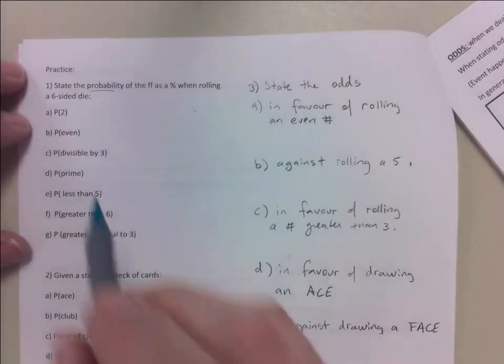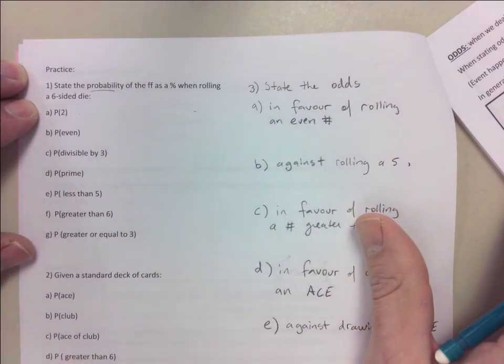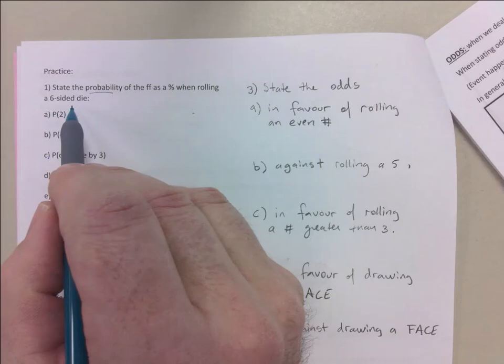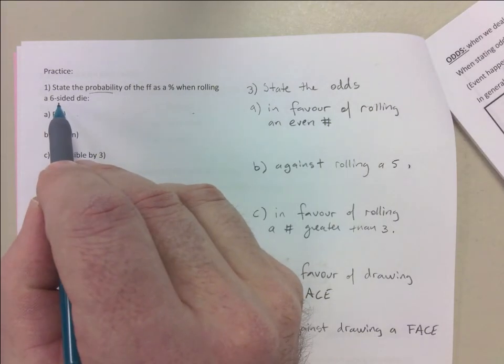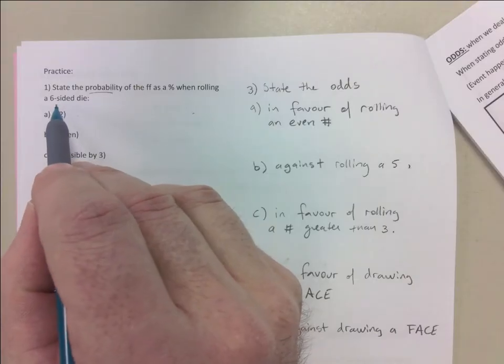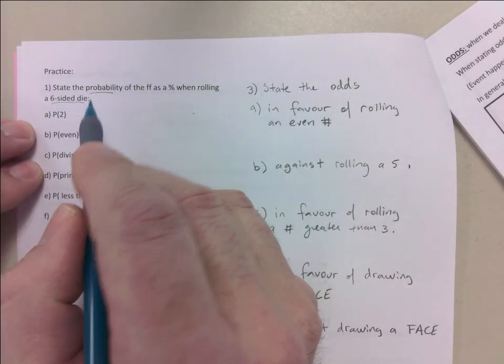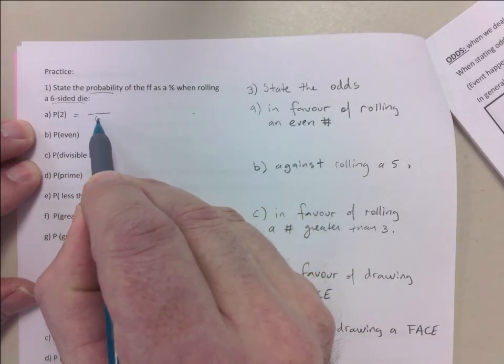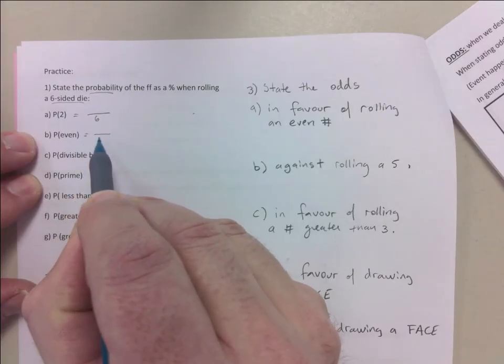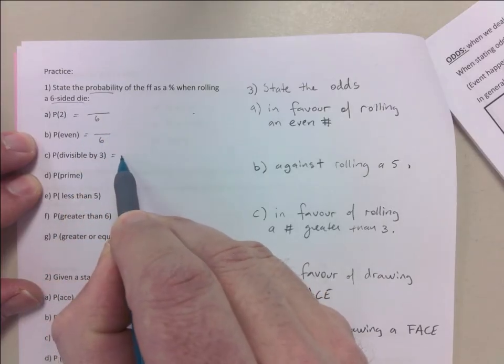We ready? So very important, we're only rolling 1 die, correct? That's going to change soon. We'll have 2 dice. So if it's a 6-sided die, our total is always 6. So every single question here should be out of 6. Okay, every single one.